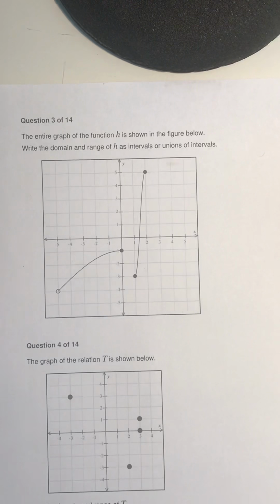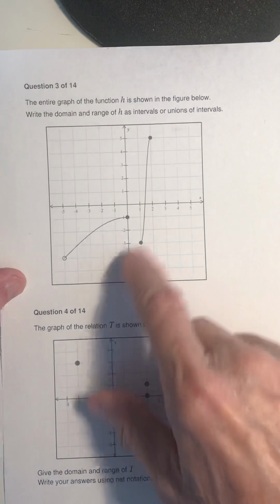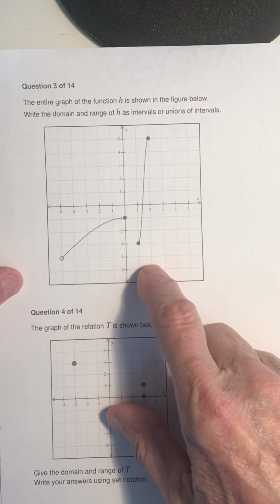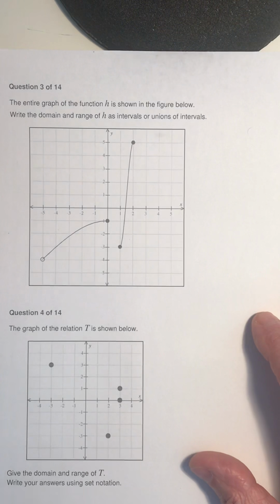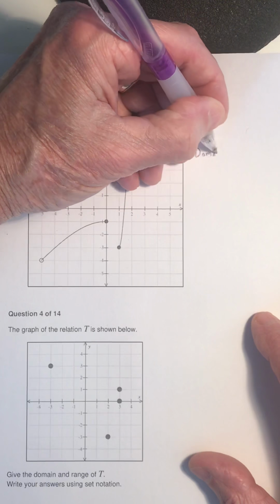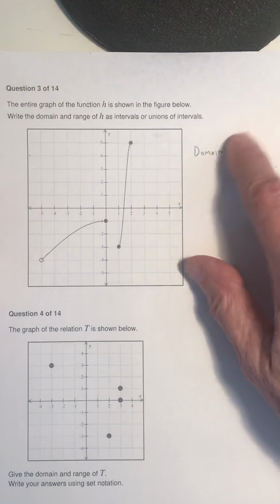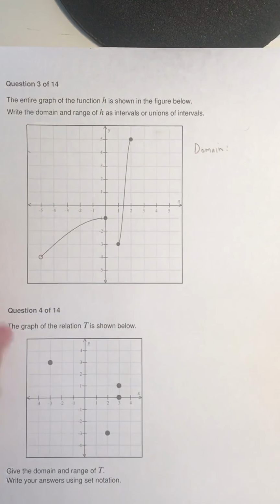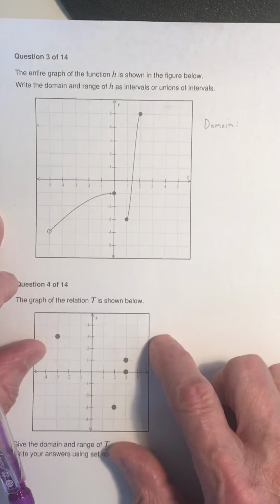We're on page 2 now, question 3 and 4, and we're presented with a graph and asked to describe the domain and range. Domain, remember, is just a fancy math word for what x values do you see? What x values are part of the picture?